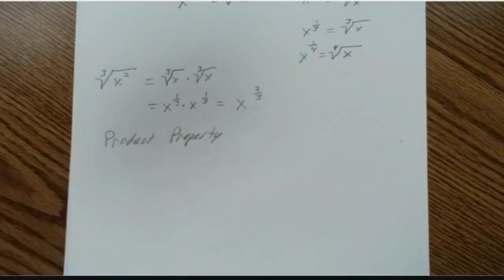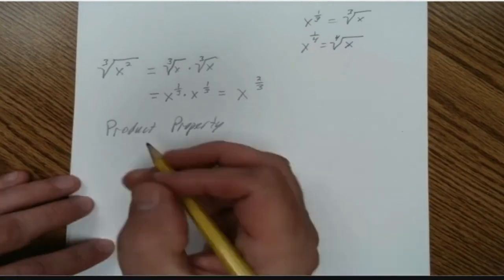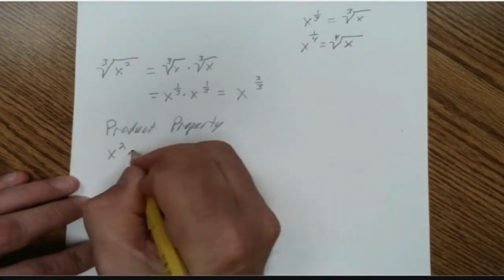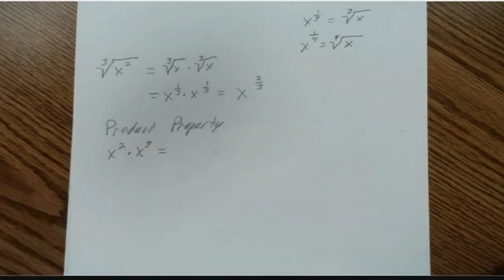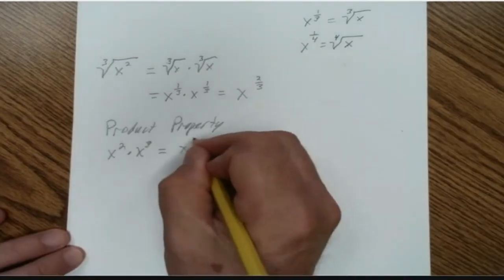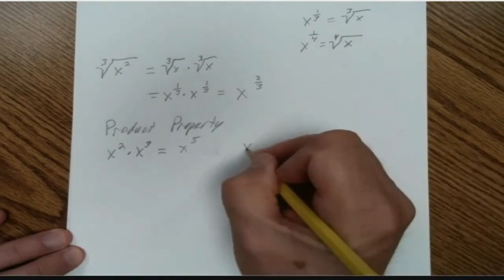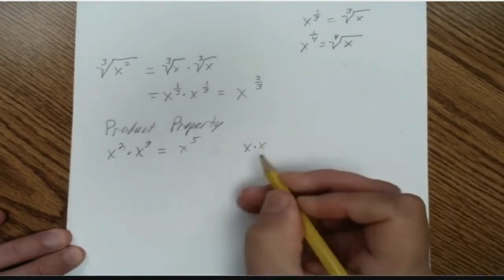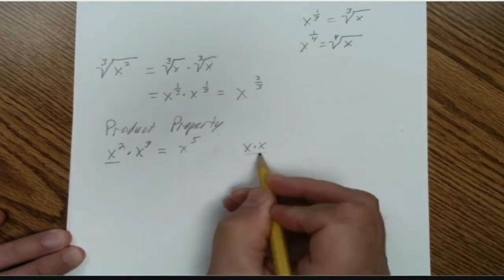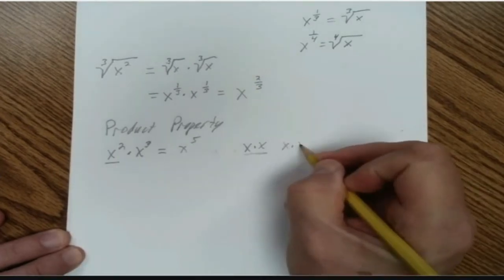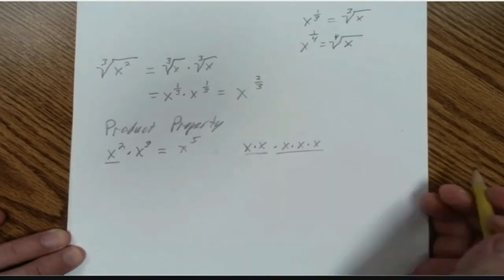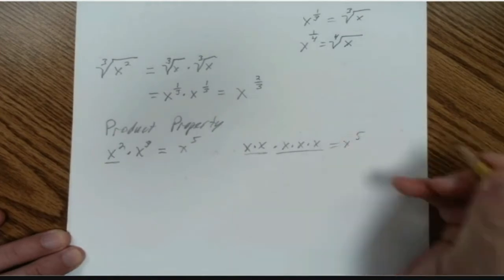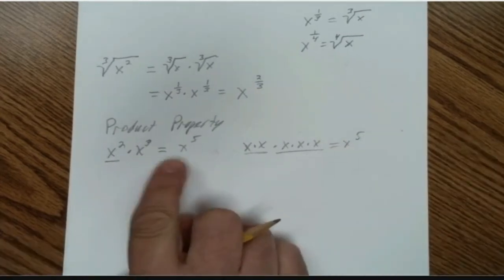The product property says if we have x squared times x to the third, we add those exponents together. That's the same as x to the fifth. Because x squared is x times x, right? That's x squared. X to the third is x times x times x. And if we multiply those, that's just 5 x's multiplied by each other. That's x to the fifth. So we add those together.